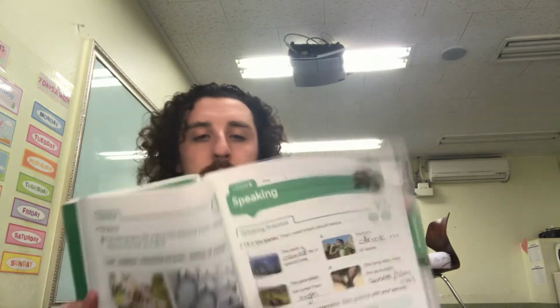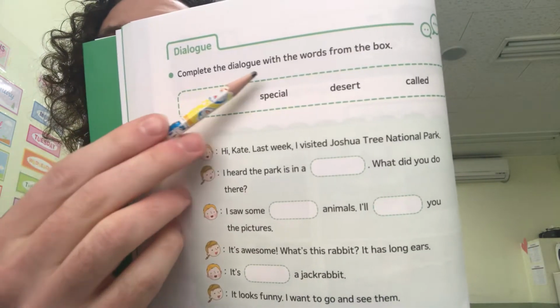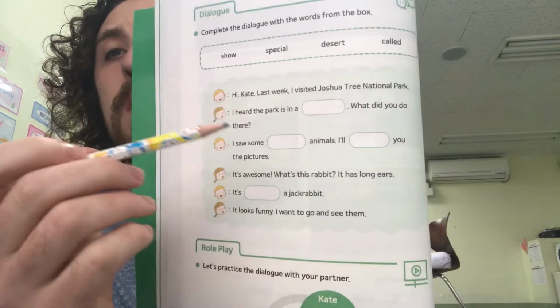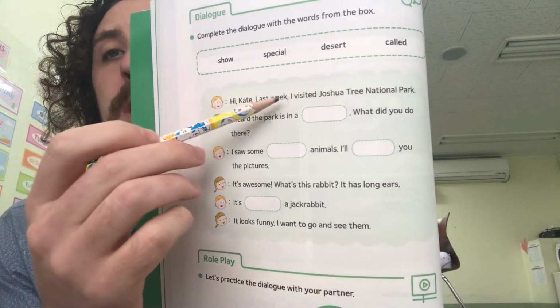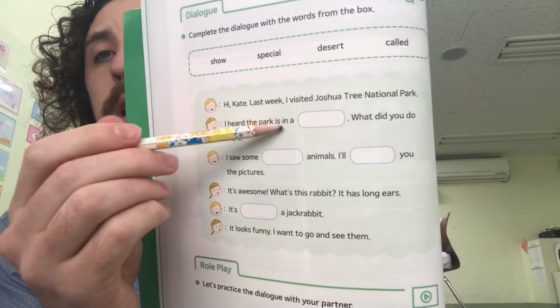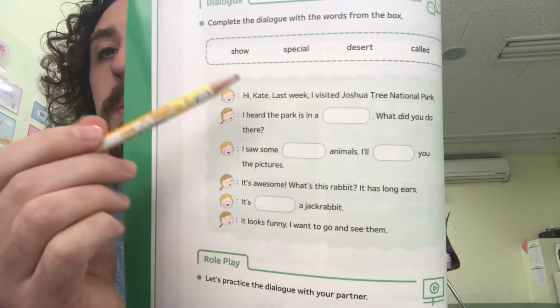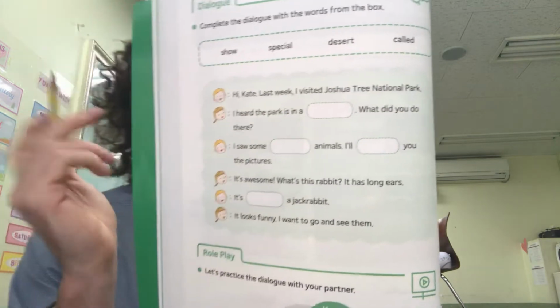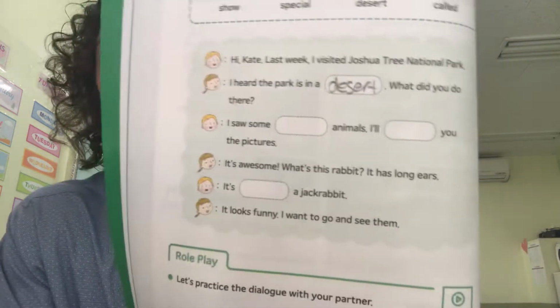Okay, now we're going to move on to page 20. So on page 20, complete the dialogue with the words from the box. So there are the words, and we got to put it in here. So, hi Kate, last week I visited Joshua Tree National Park. I heard the park is in a something. Where's the park? If we look at the words up here, show, special, desert, or called. It's going to be desert. I heard the park is in a desert.